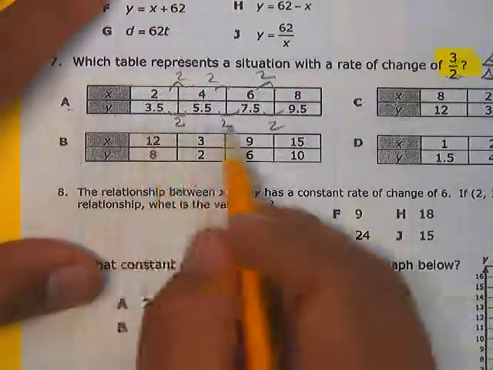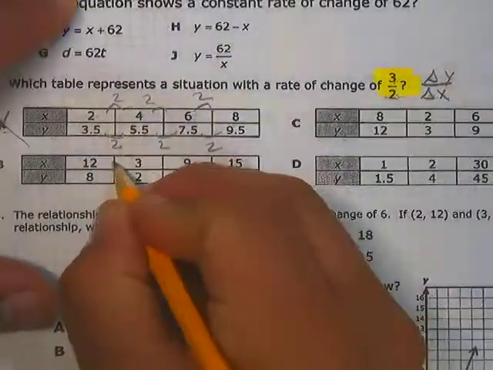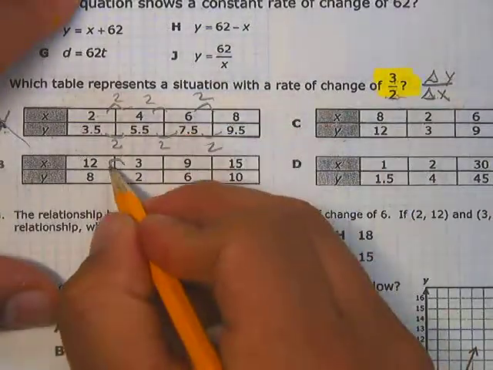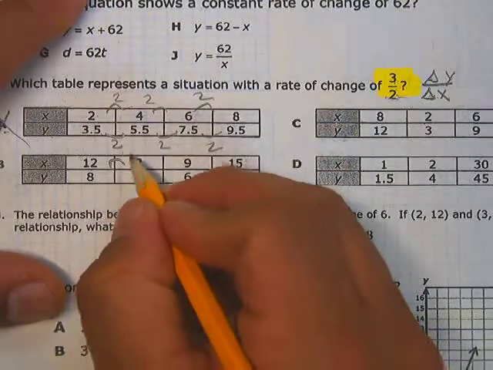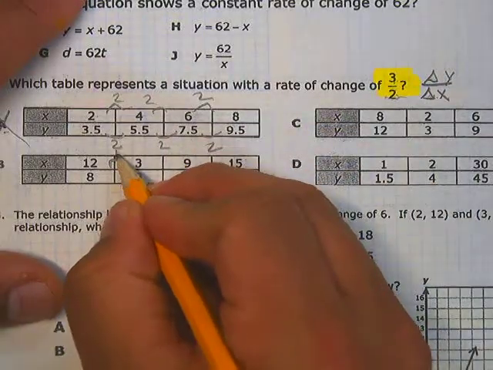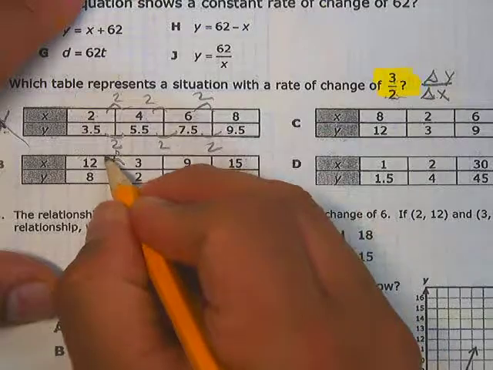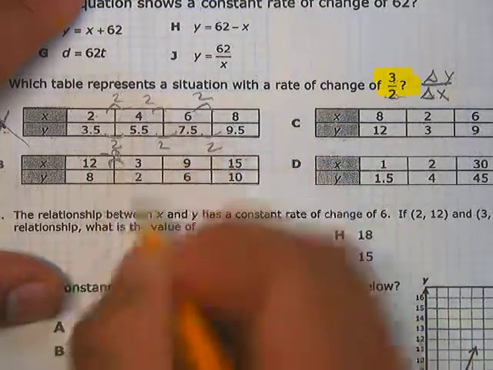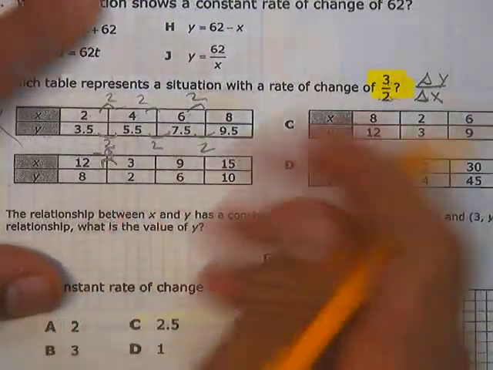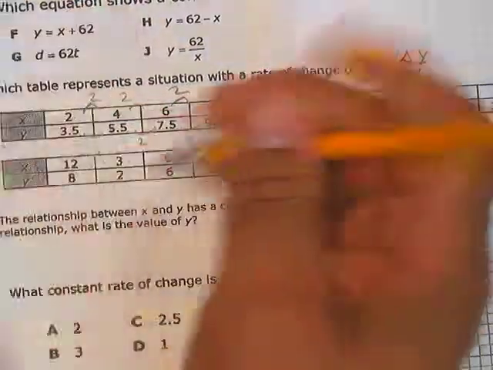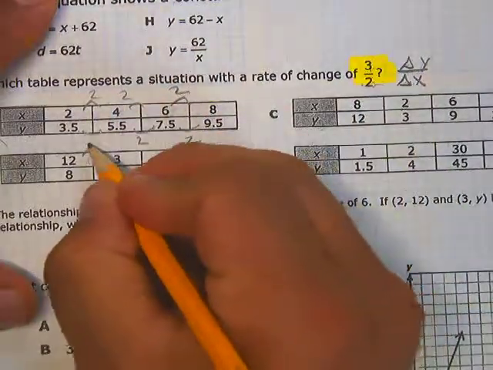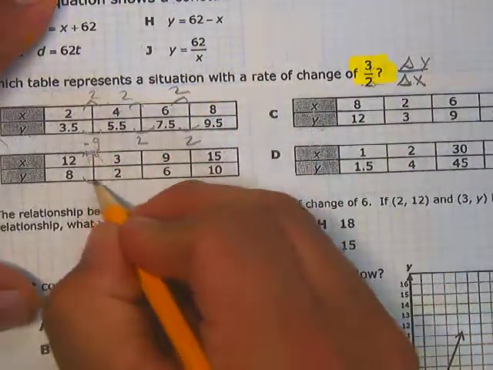But then over here, let's look at the y's. 3.5 plus what gives you 5.5? Well, 3.5 plus 2 is 5.5, so that means my y's are also going up by 2. Well, I don't want my rate of change to be 2. I want the change in the y's to be 3. So this is not going to give me the answer. So let's look at B now. B, from 12 to 3 is what, 9?